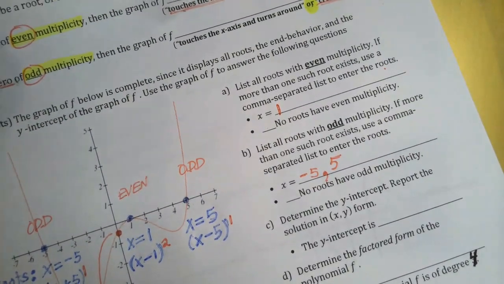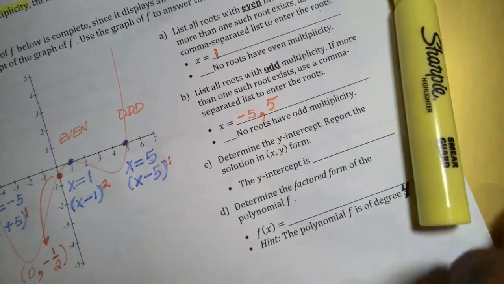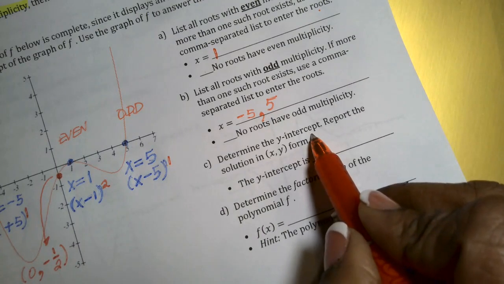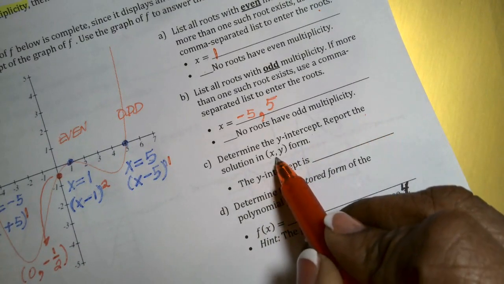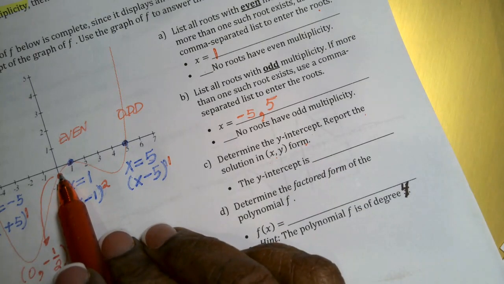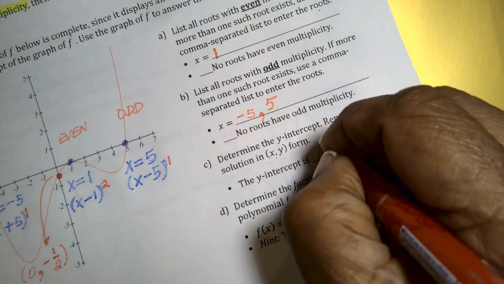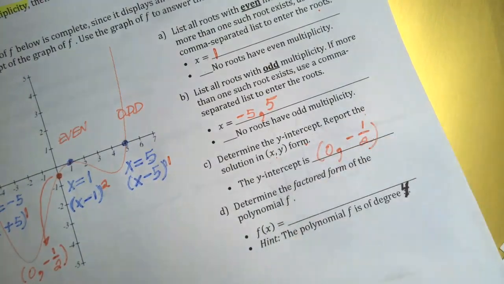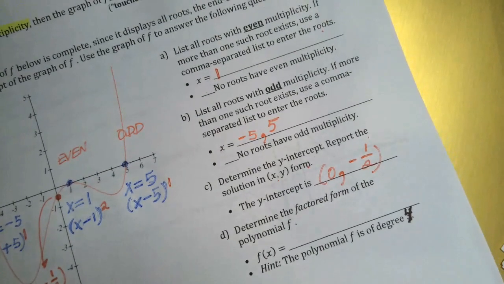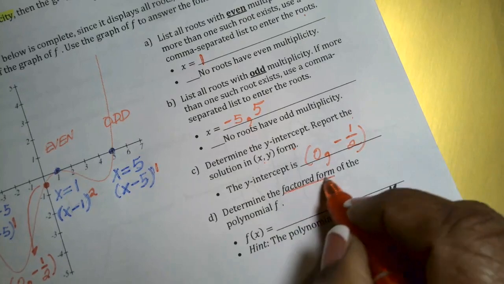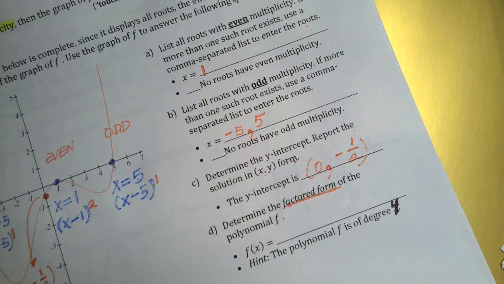And then, finally, well, not finally, but part C, determine the y-intercept. Report the solution in x, y format, in ordered pair format. And we did estimate the y-intercept here at 0, comma, negative 1/2. Now, finally, determine the factored form of the polynomial f. Well, having those factors is really going to help us with that. So let's work on that.